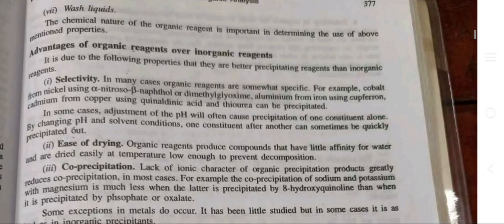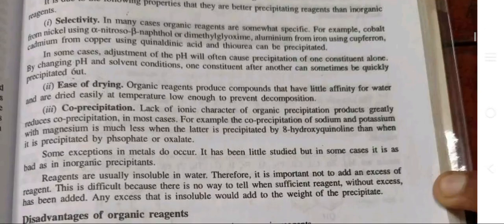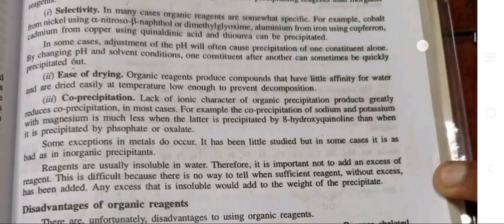Advantages of organic reagents over inorganic reagents. It is due to the following properties that they are better precipitating reagents than inorganic reagents. Selectivity. In many cases, organic reagents are somewhat specific. For example, cobalt from nickel using alpha nitroso beta naphthol or dimethylglyoxime, aluminium from iron using cupferron, cadmium from copper using thiourea can be precipitated.